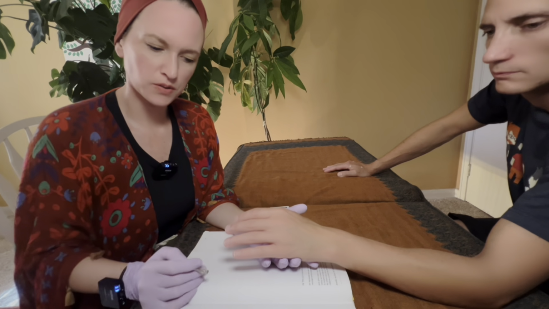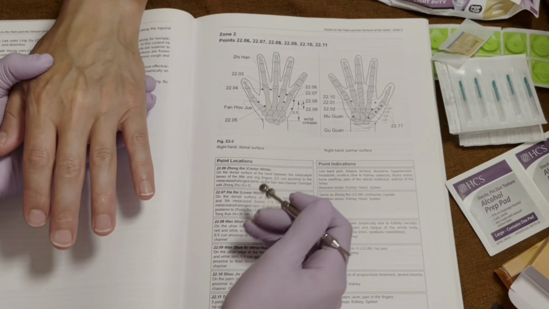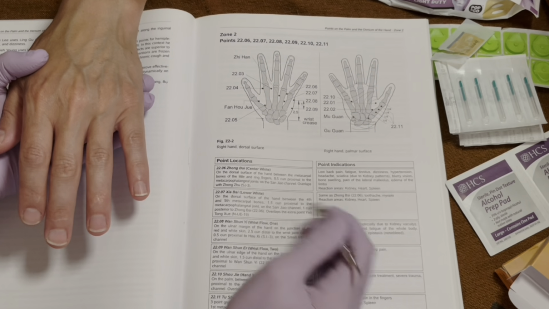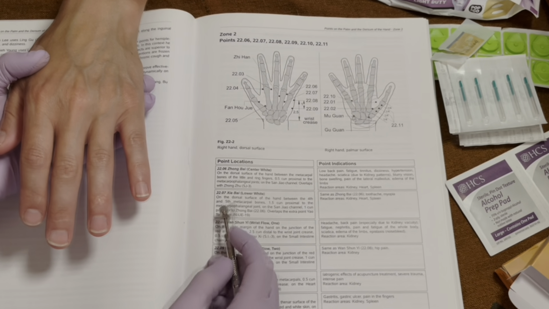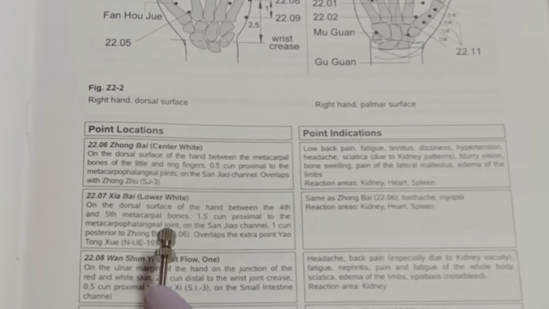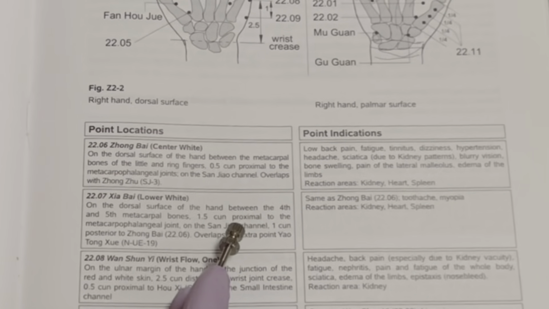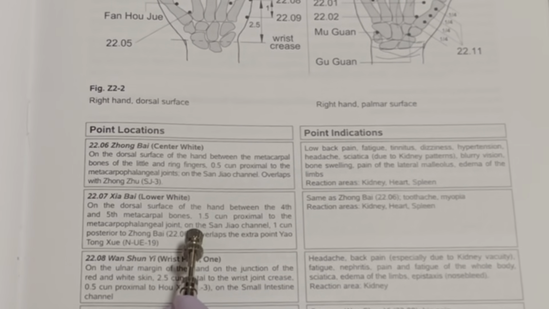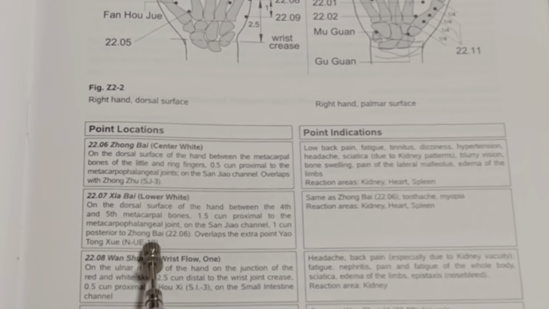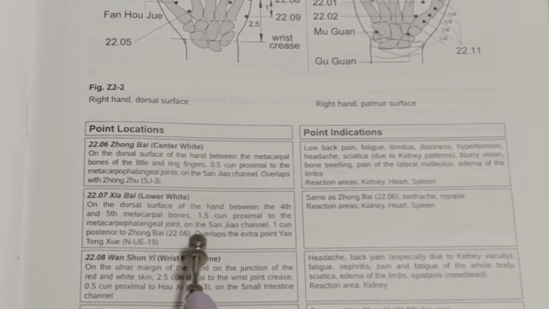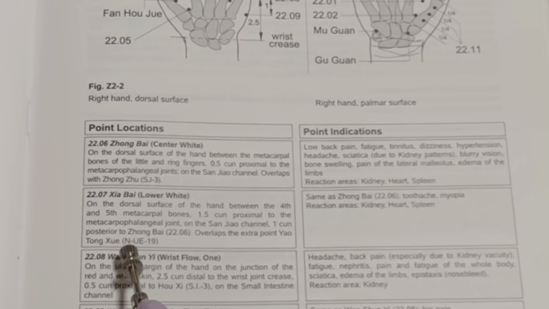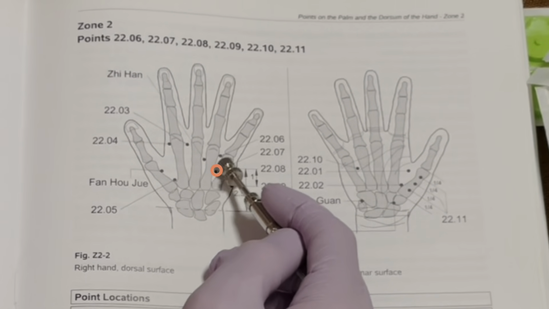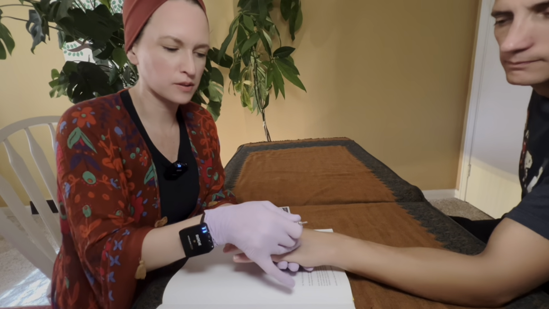Okay. So the final 2 points of this particular series in Zone 2 are 2207, or Xia Bai, also known as lower white. This is on the dorsal surface of the hand between the 4th and 5th metacarpal bones, 1.5 tsuen proximal to the metacarpophalangeal joint on the Sanjiao channel, 1 tsuen posterior to Zhong Bai, or 2206. Overlaps the extra point, Yao Tong Shui. So 2207 is right here in between the 4th and 5th metacarpal bones.